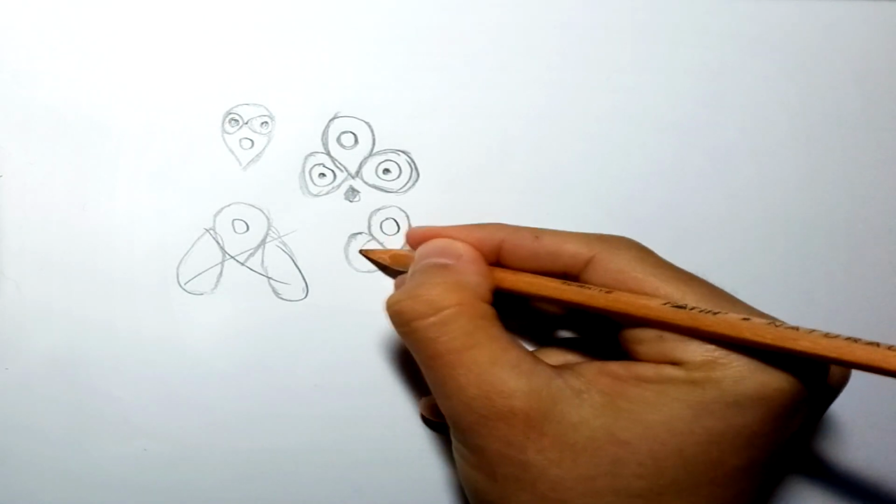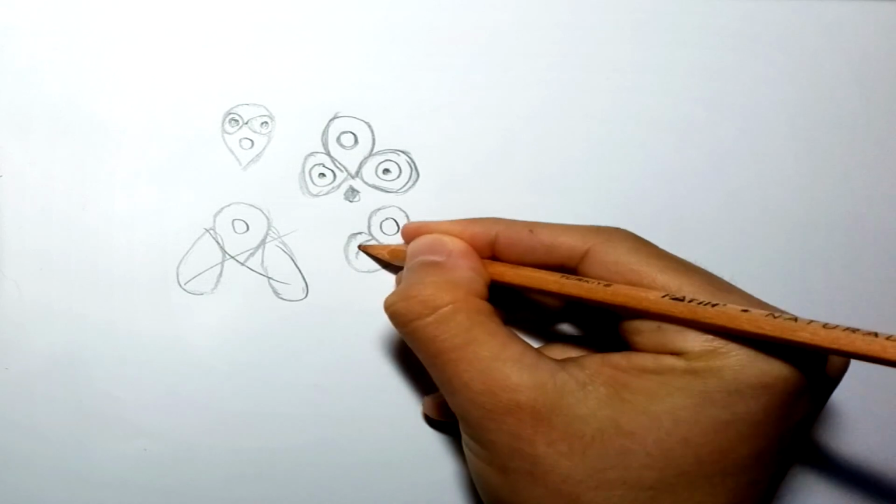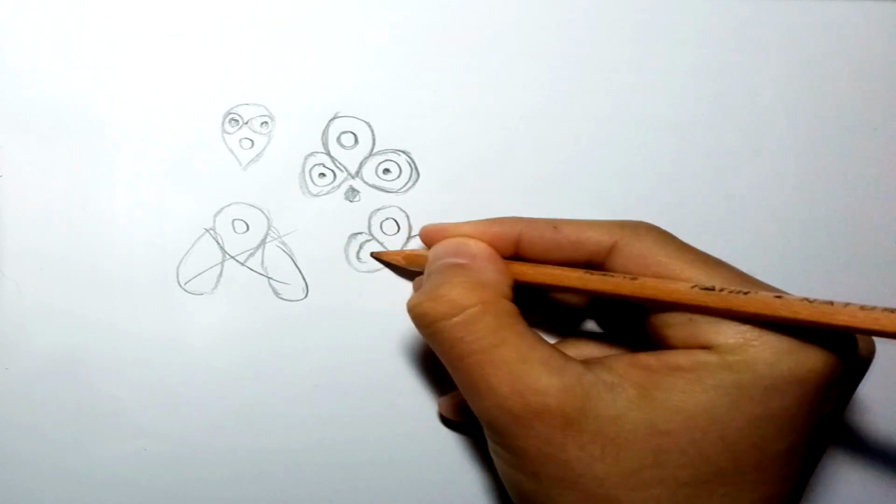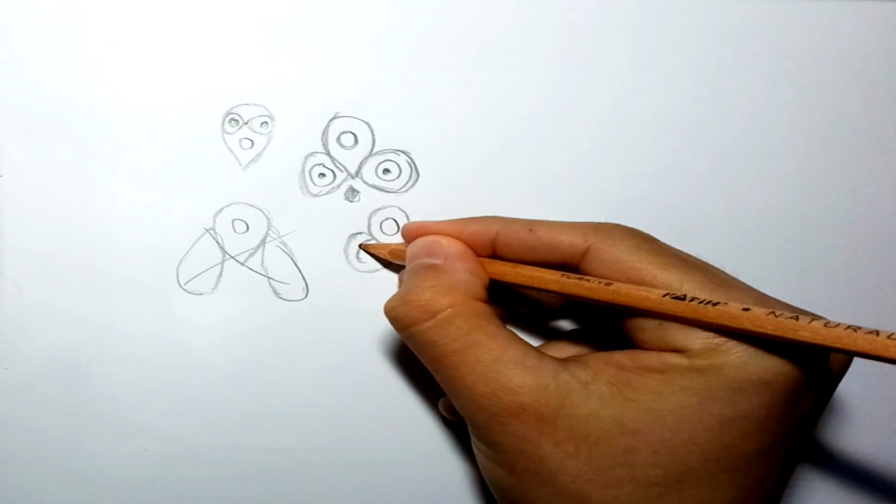Maybe we can do this, because I think the owl has his eyes this way.